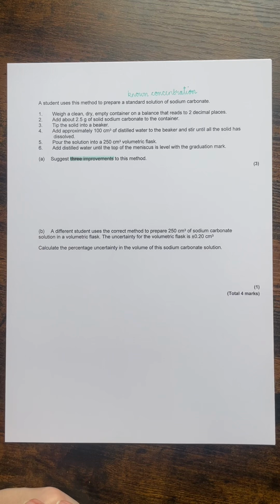So if we don't know the exact mass of solid we've added, we're not going to be able to know a specific concentration. And if we then use the standard solution in a titration, we're going to get very inaccurate results because we don't actually know what concentration of sodium carbonate solution we're using.